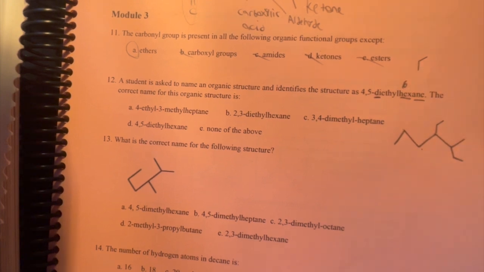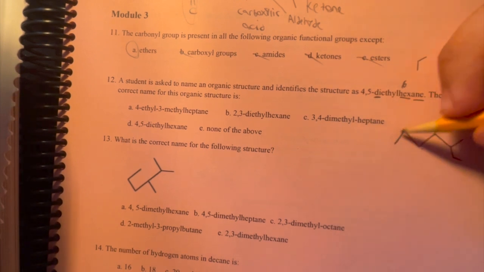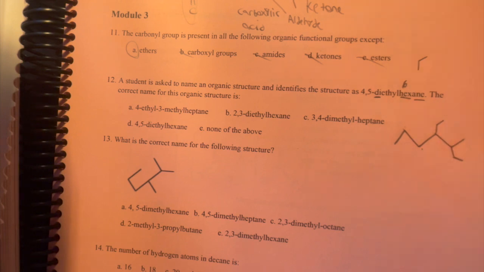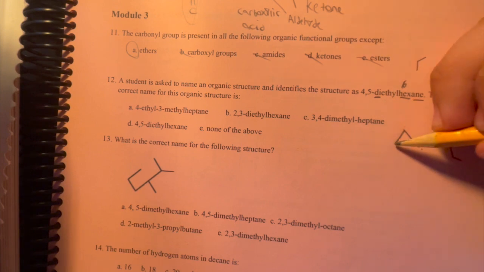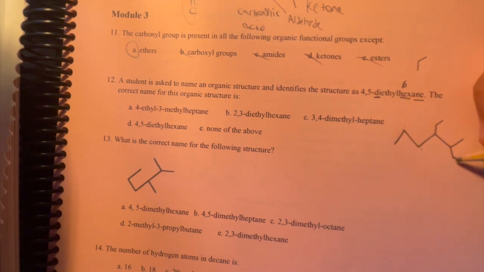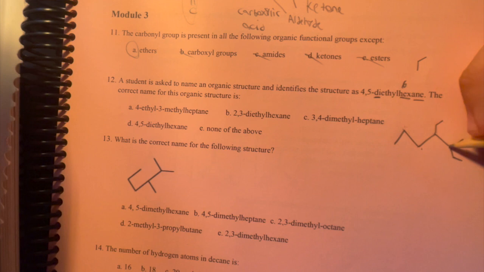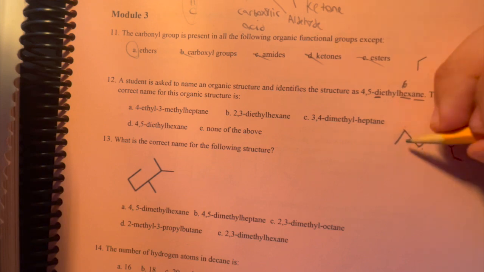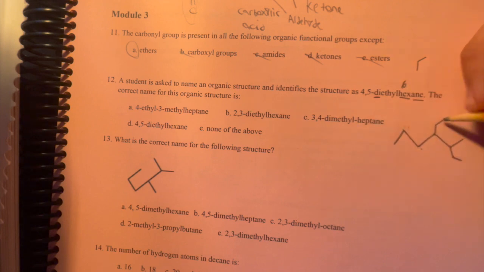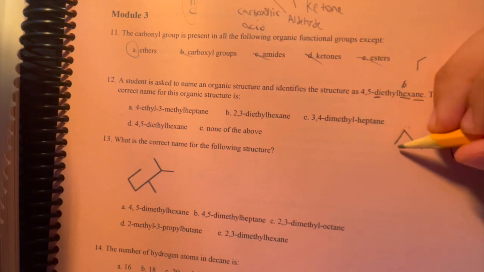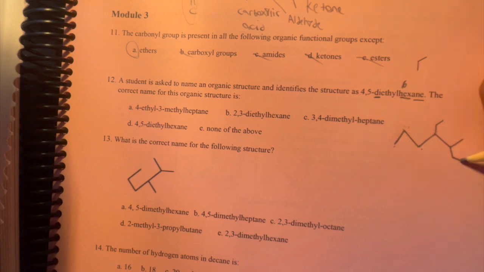So all we have to do now is just correctly name it, right? So we're looking for the longest chain and the shortest way to our substituents, once we do find them. So let's see, 1, 2, 3, 4, 5, 6, 7. Okay, 1, 2, 3, 4, 5, 6. Yes, so it seems that our longest way would be from here all the way to here, right?